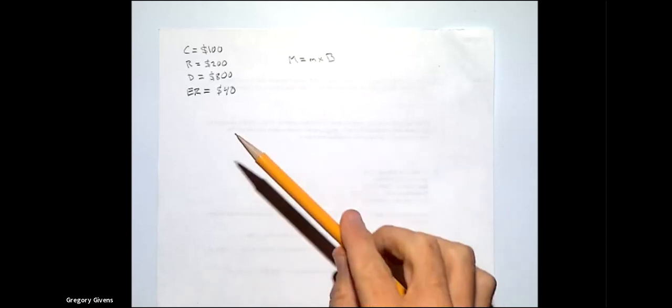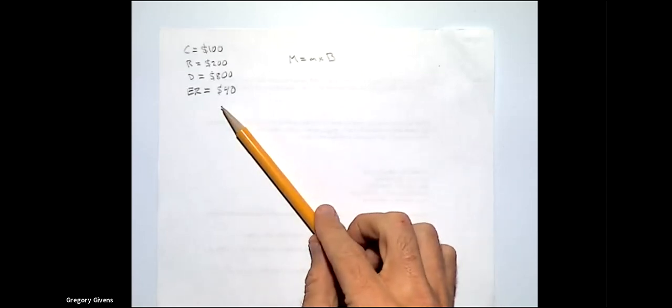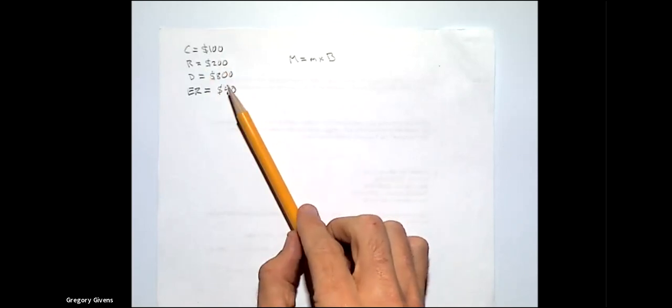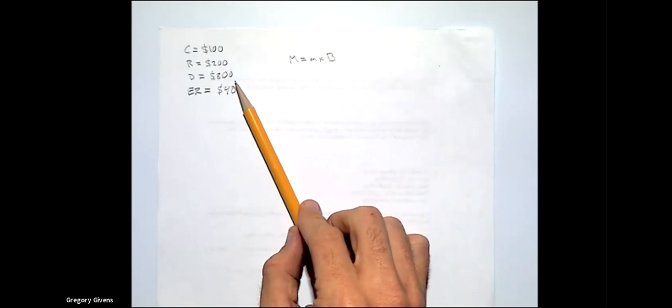Okay, hopefully you had enough time to work through at least some of it. I don't expect you to have done the whole thing, but let's start working at least the first parts of it here. So I've got the basic data from this problem. Currency is 100 billion, reserves are 200, demand or checkable deposits are 800, and excess reserves are 40 billion.